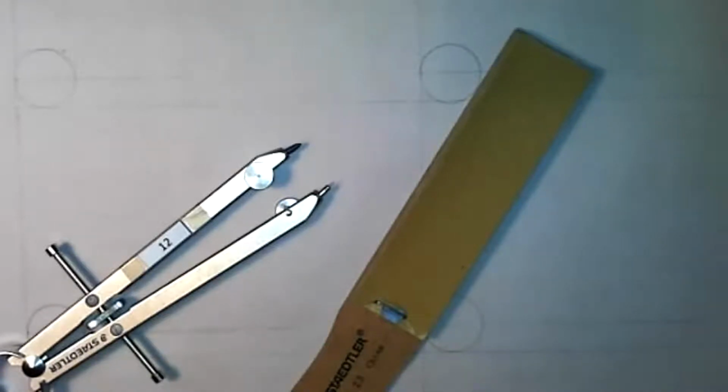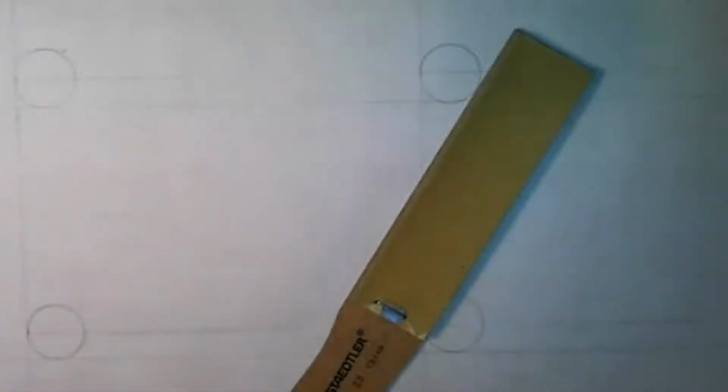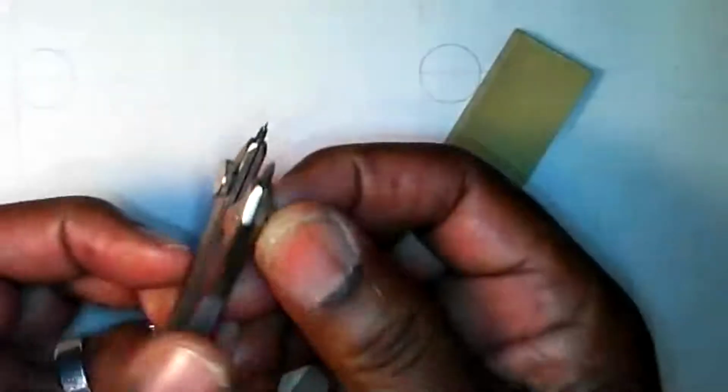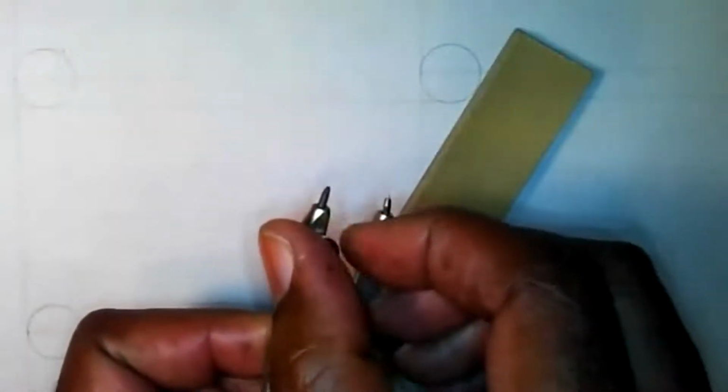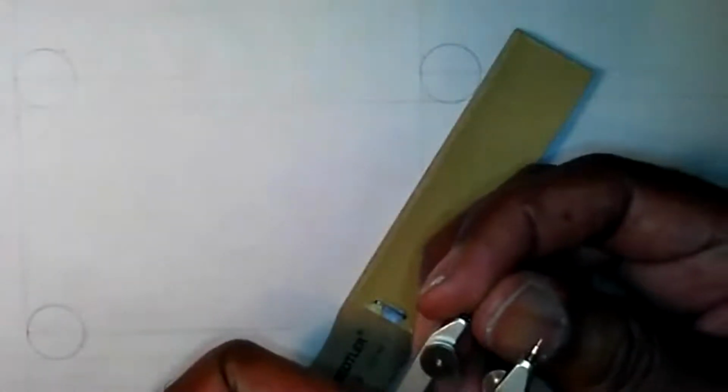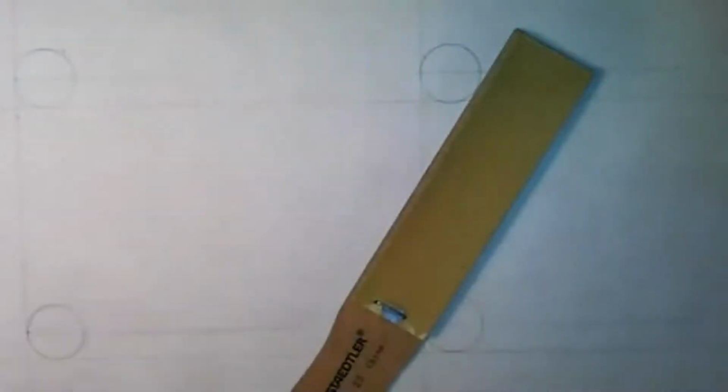Alrighty, so here's what we're going to do now. This compass has lead in it already, and so does yours, probably. So what I want you to do, I want you to take this lead out. I'm just going to unscrew this right here, and then take that lid out. Good.